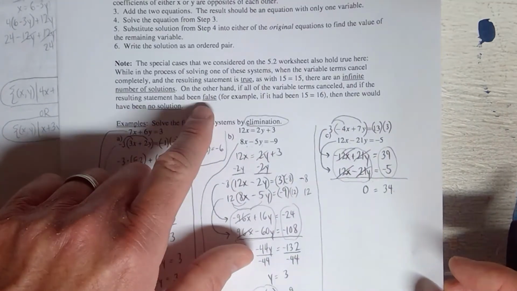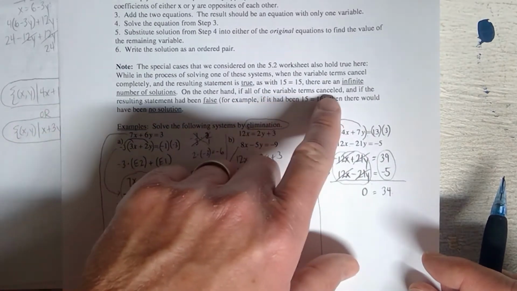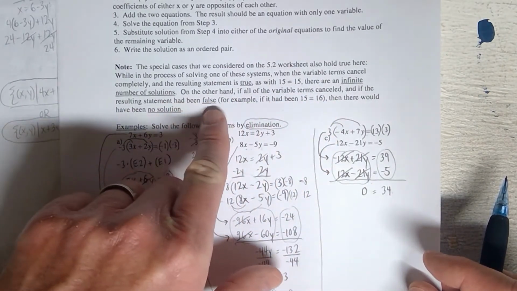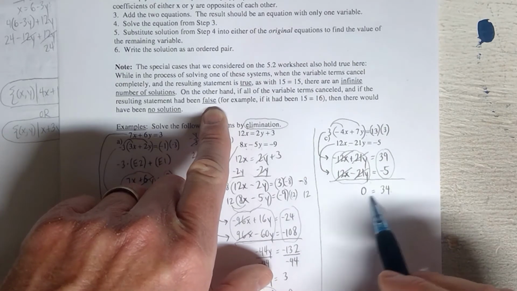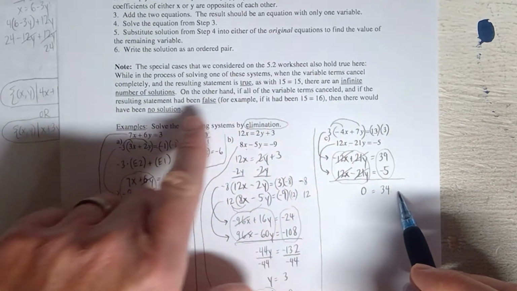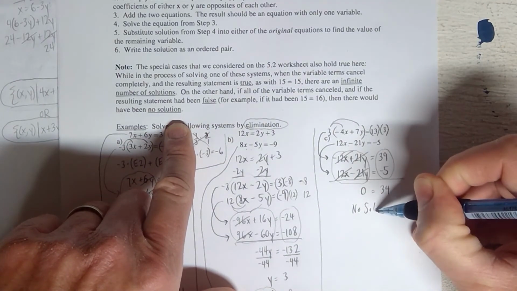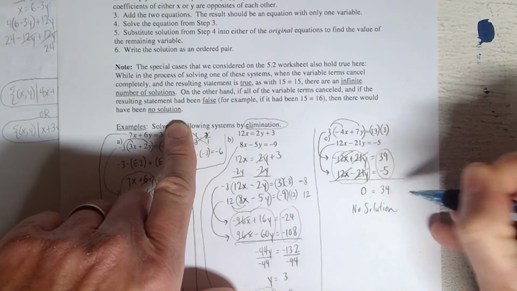Because, and this is just a reminder from the last video here, when the variable terms cancel out and the resulting statement is false, such as this one here, 0 and 34 are not equal to each other, then there would be what? No solution. So that's all you got to say. You don't need to do any more work.